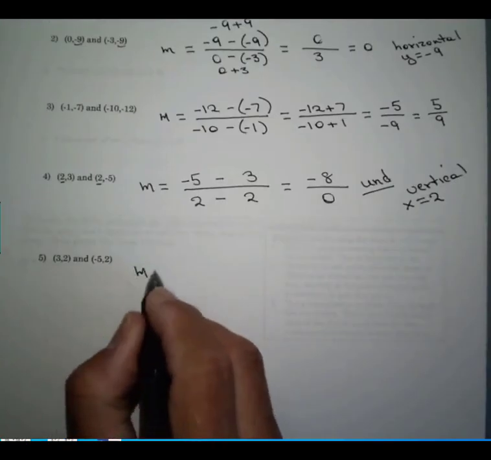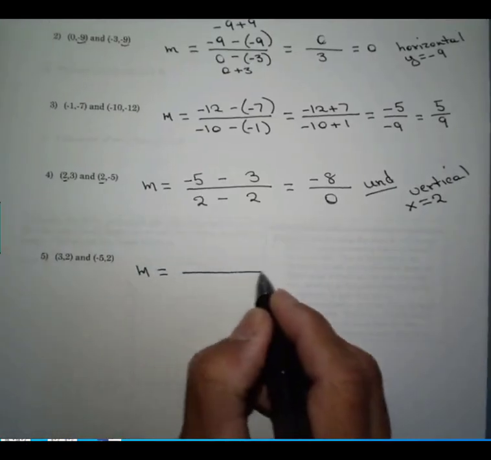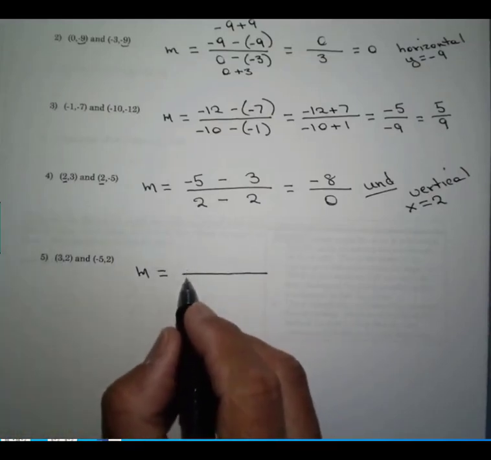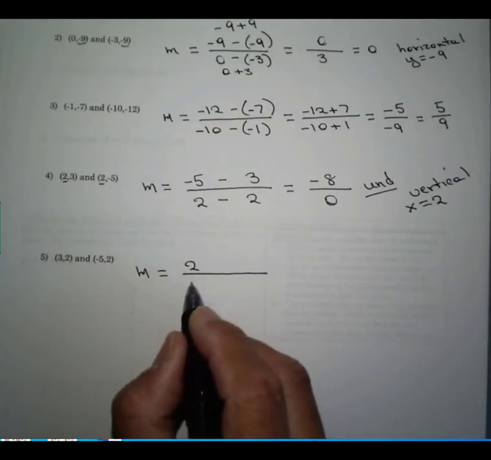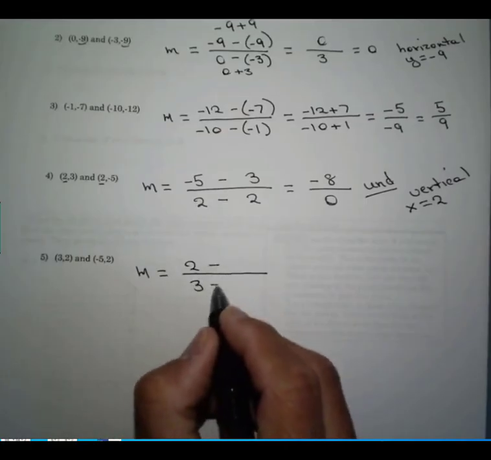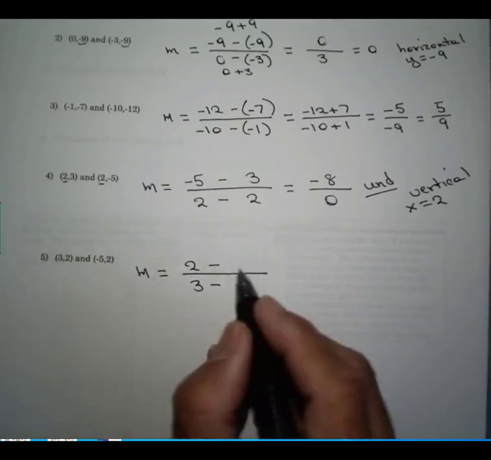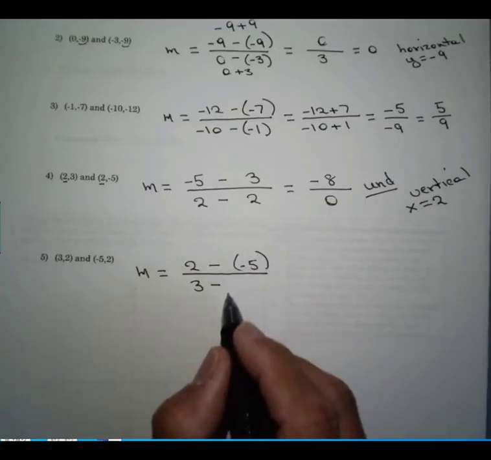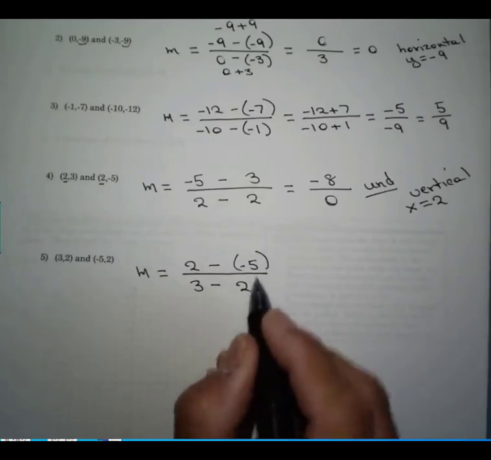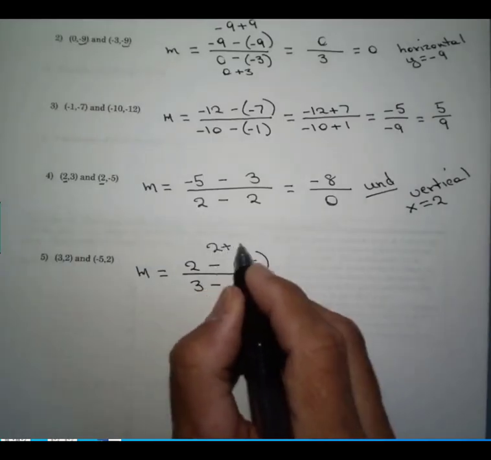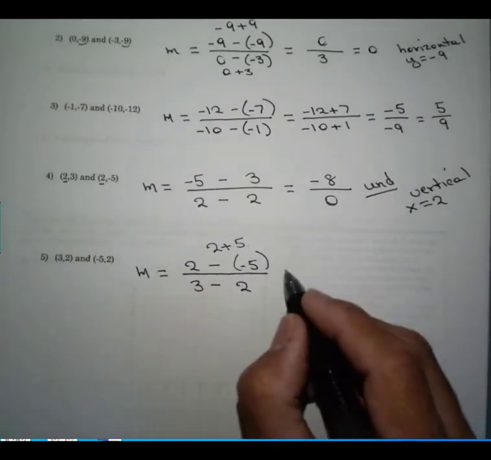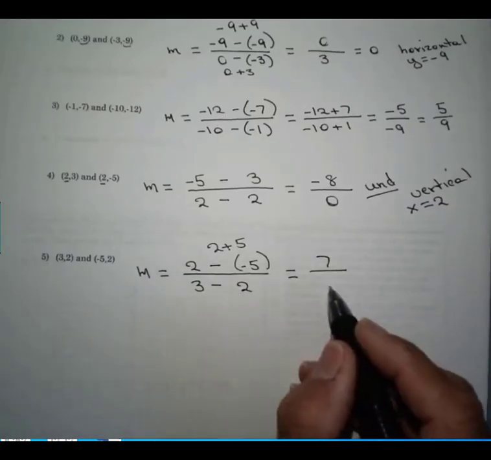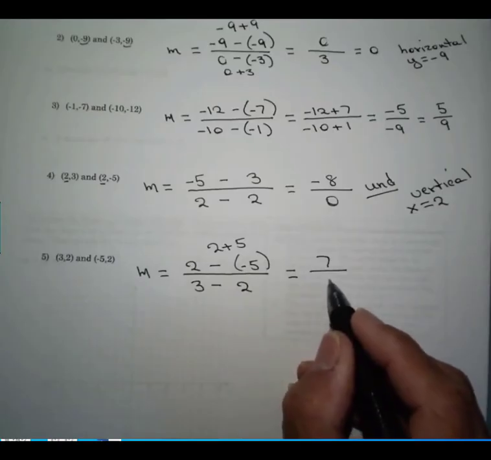Last one. Slope is equal to, and I'll start over here. I'm going to start with this point this time just because I can. And y is 2, x is 3. I'll subtract, and I have a y of -5 and an x value of 2. So this is going to be 2 plus 5, and that's going to give me 7. This is 3 minus 1, and that's going to give me 1.